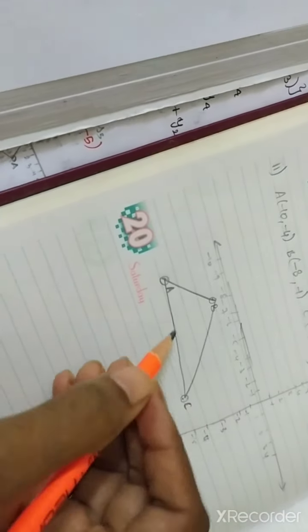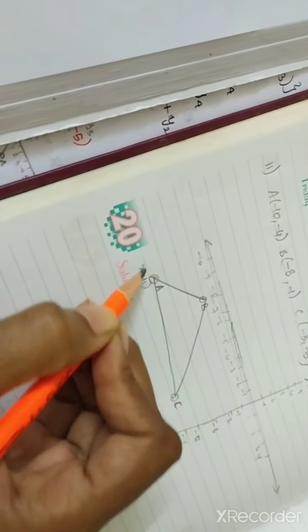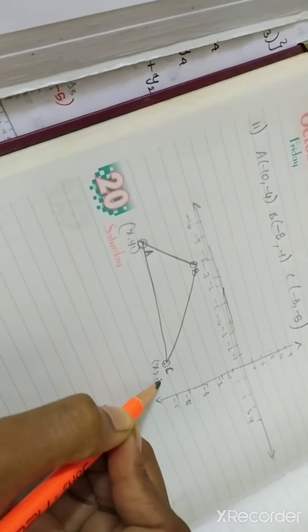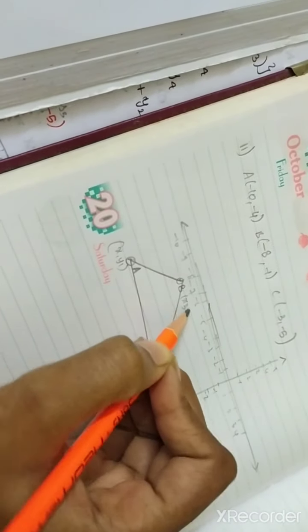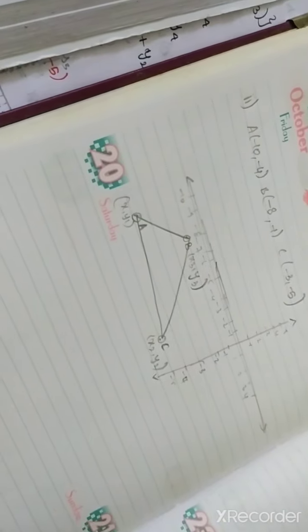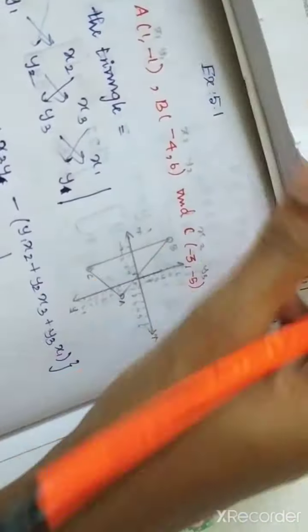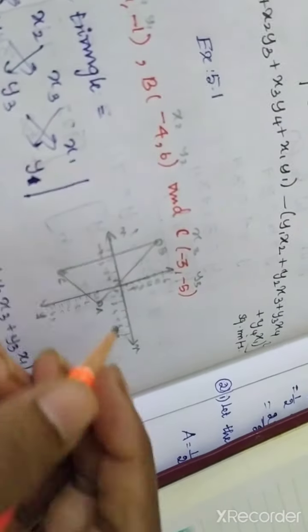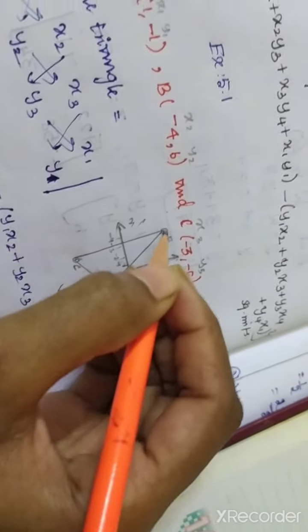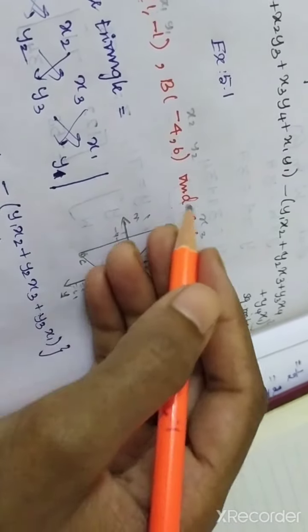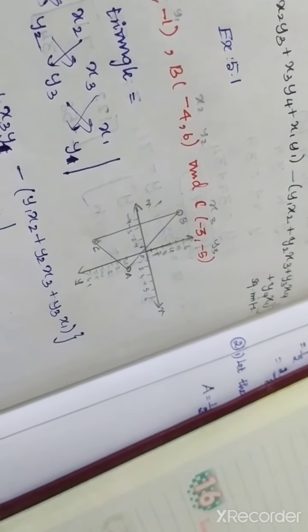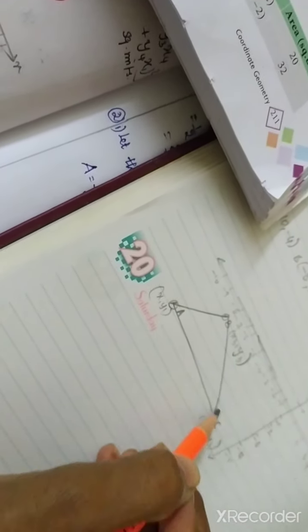So this is x1, y1. The next one is x2, y2. The third one is x3, y3. If it is possible that way, if we start from A and it is correct, okay. In this diagram you should observe: start from A, so A to B, B to C. It should be in a proper clockwise direction, right? That's why I am using this. But in this case what I am having is A to C, C to B.